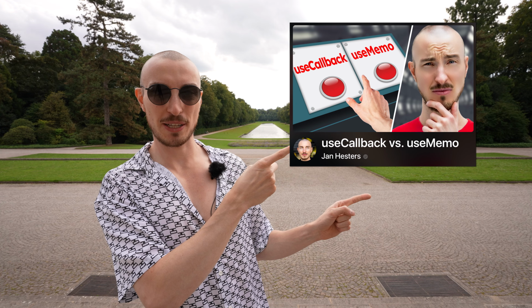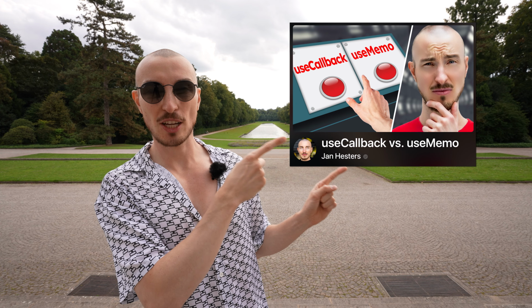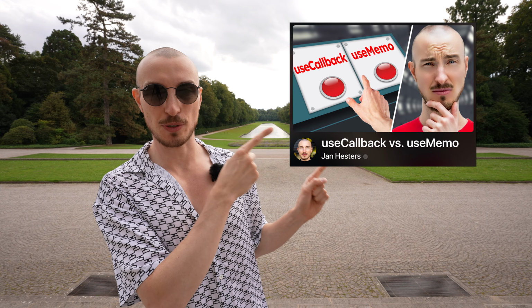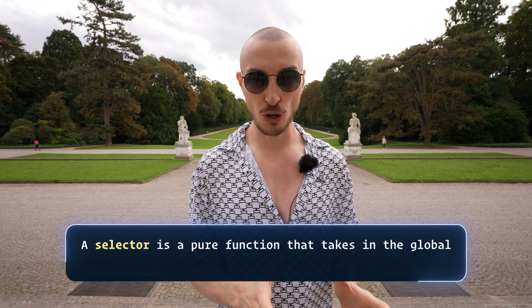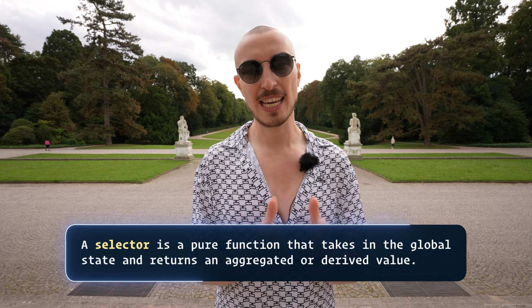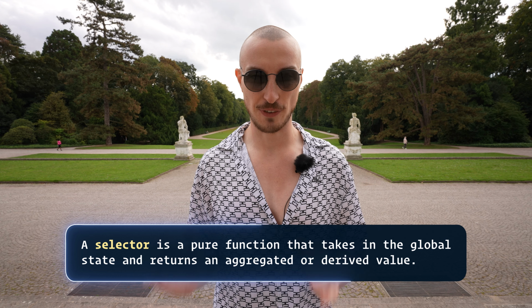If you want to learn more about memoization, check out useCallback versus useMemo, which breaks down memoization in depth and how it relates to React. useAppSelector uses useCallback behind the scenes to trigger the re-renders. And remember, useAppSelector takes in a selector as its callback, and a selector is a pure function that takes in the Redux state and returns a derived or aggregated value.